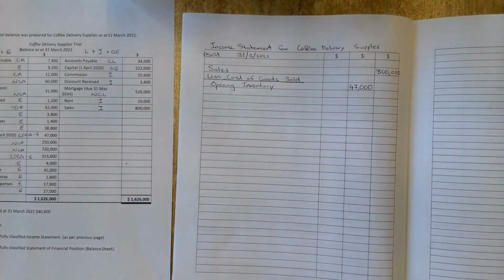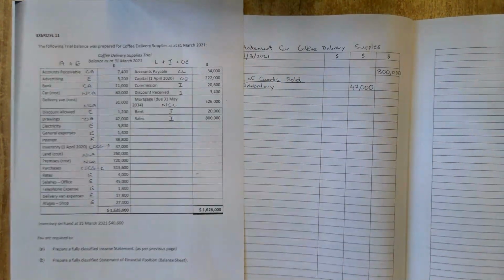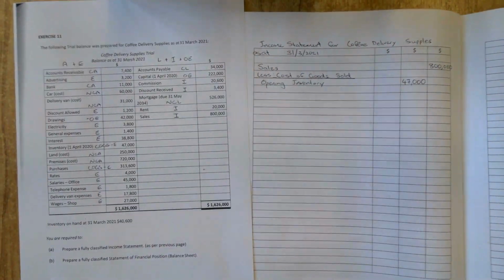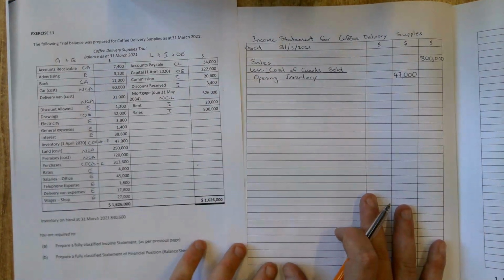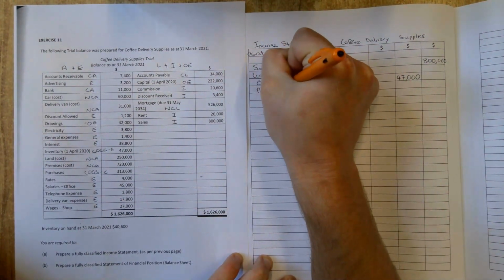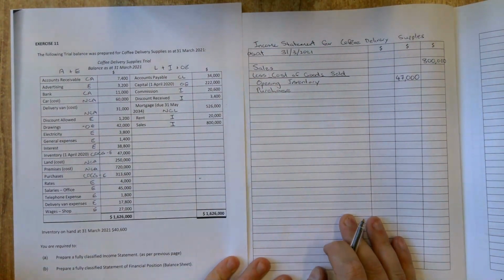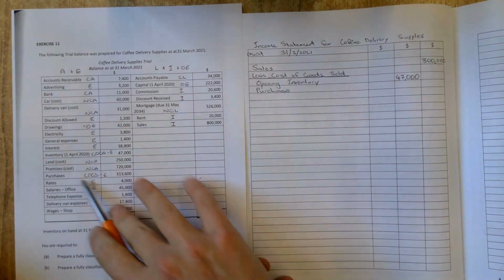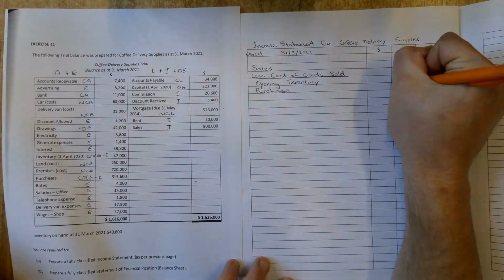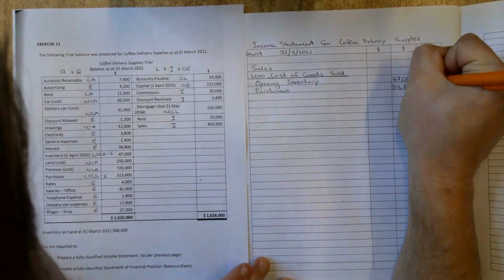Okay. Next, we go purchases. And remember, in this example, there is no purchase returns, which means we can go purchases straight away. And we can put that into column 2. Okay, and our purchases figure, as we can see here, is 313,600.